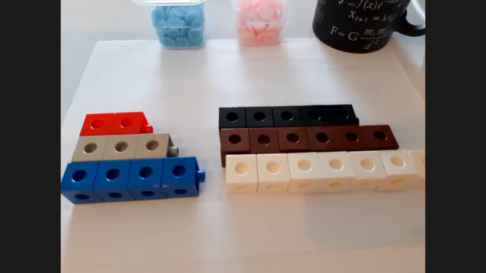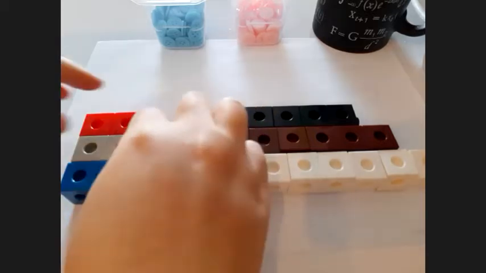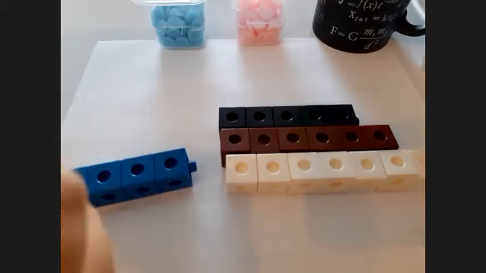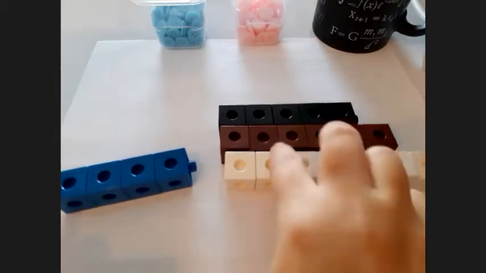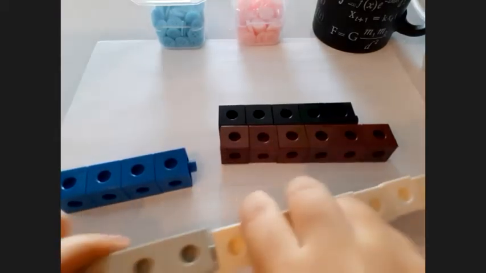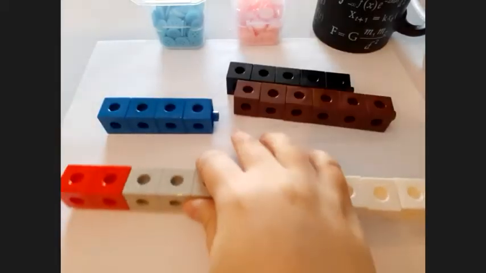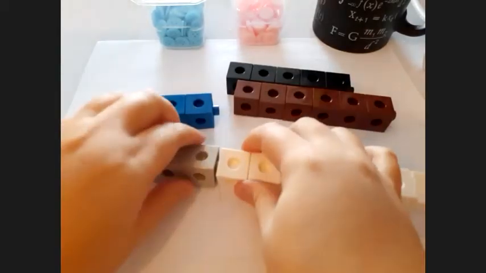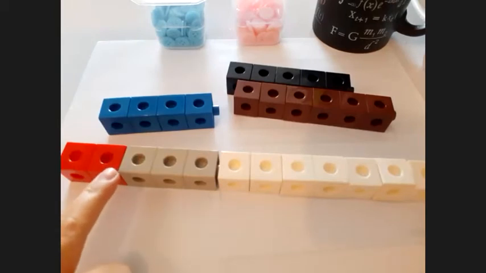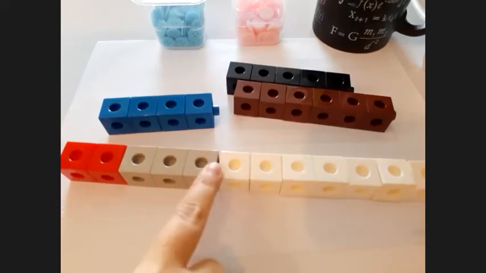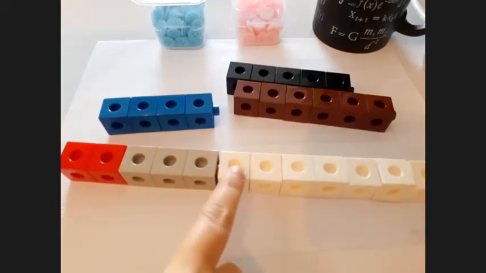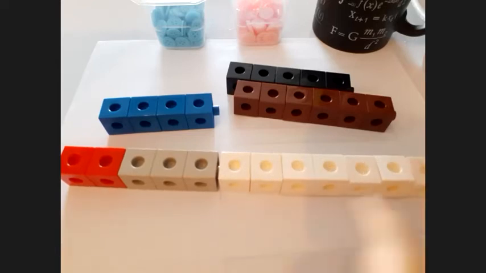You can just say 2 and what, okay? 2, 3, and 7. Yes, so 2, 3, and 7. And of course, the action is quite simple. You just need to connect the 3 different colors here: the red, gray, and white in this case. So 2 and 3 make 5, and then 6, 7, 8, 9, 10, 11, 12. Well done. That's the first combination, 2, 3, and 7.